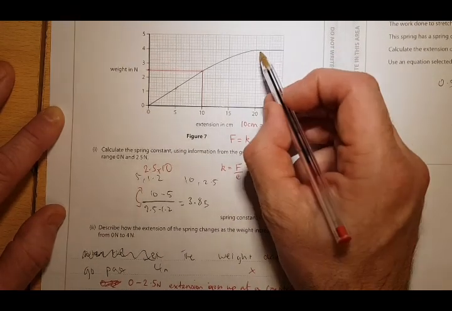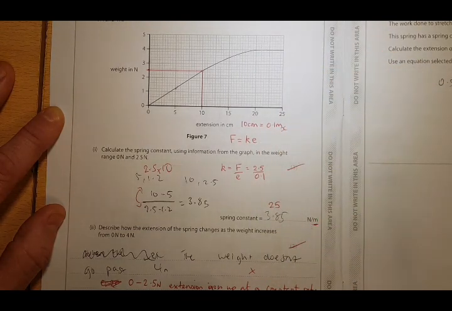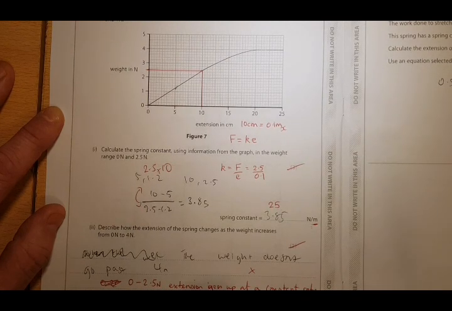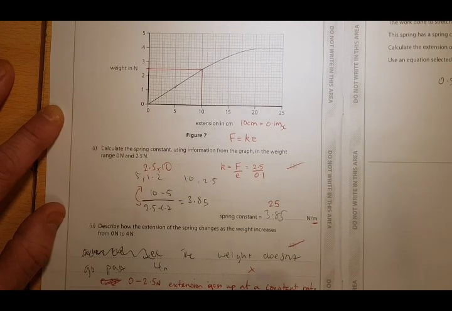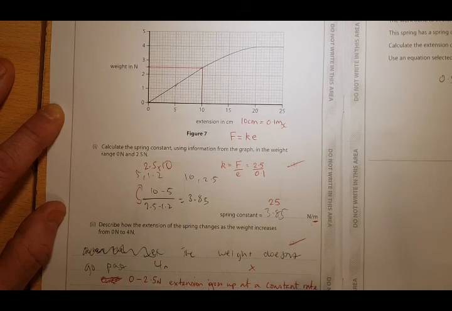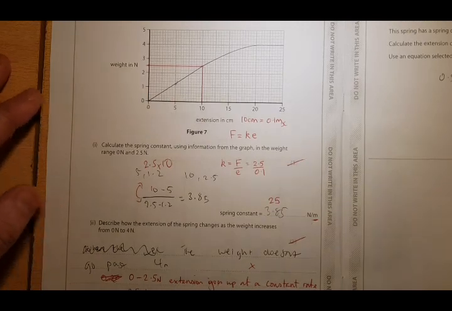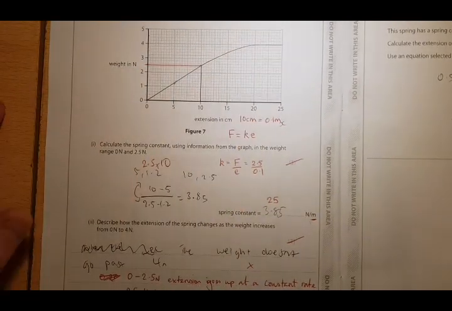Now it seems to just increase without any extra increase in weight, so it looks like the spring has snapped or become plastic, because you can see it's just continued to stretch.